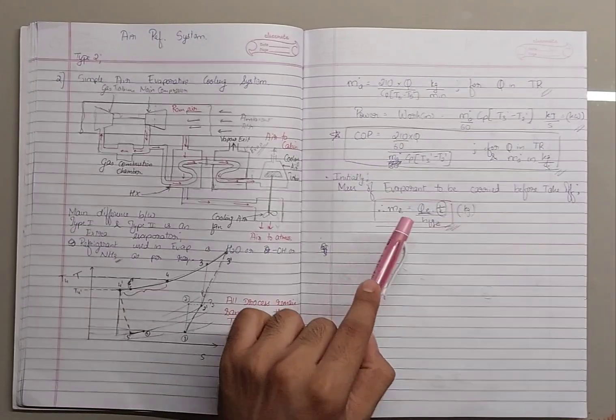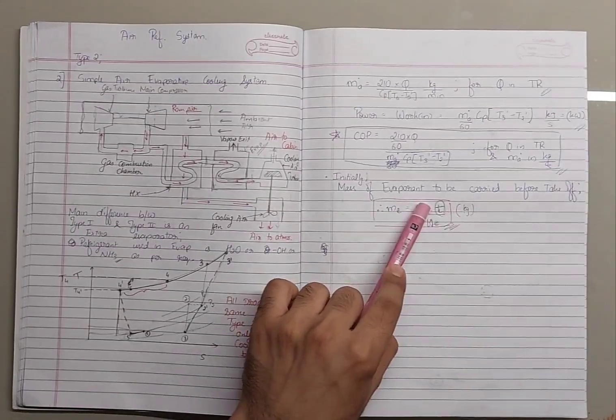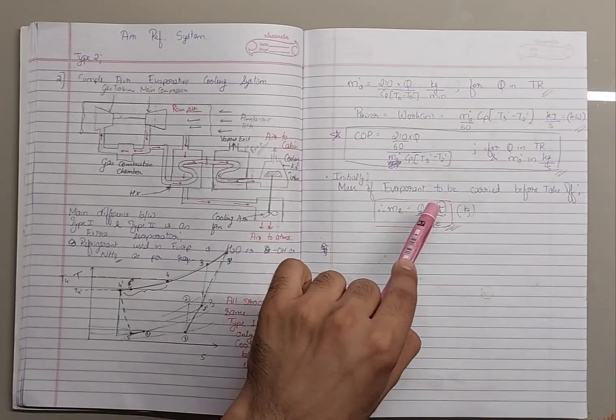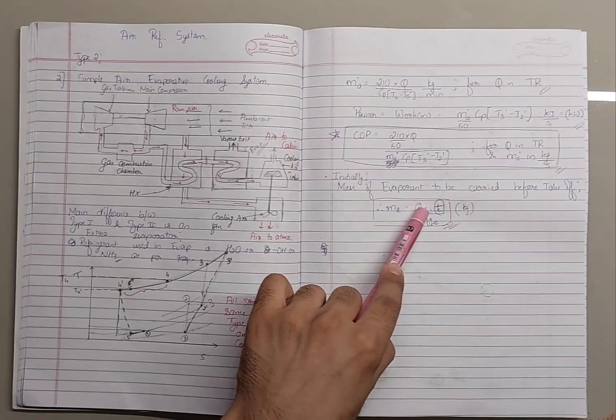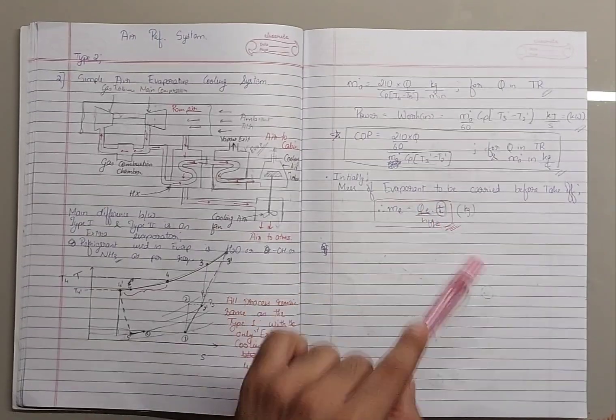So the mass of the evaporant in kg equals QE times the time of flight divided by the latent heat of the evaporant.